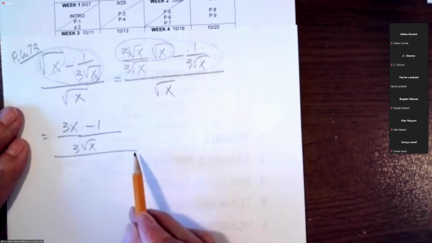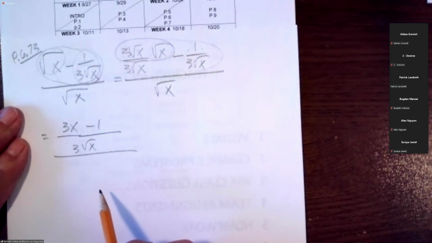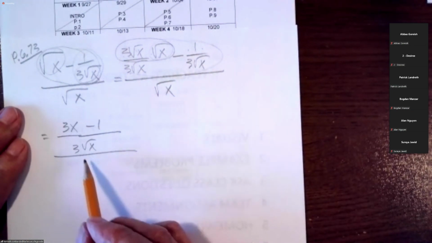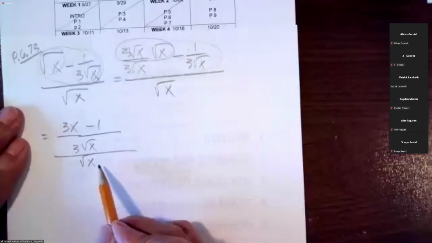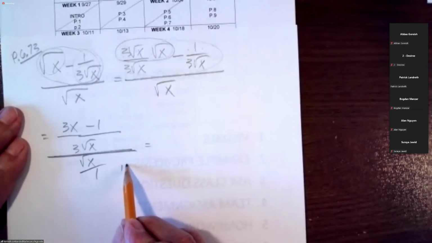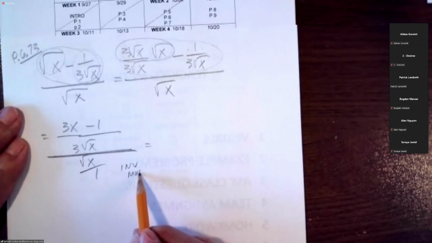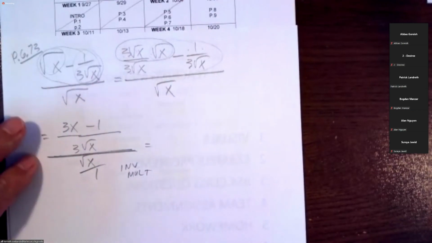And that's all over what? Square root x. Now, this square root x in this denominator is over 1. So I want to invert and multiply. Why do I want to do that?